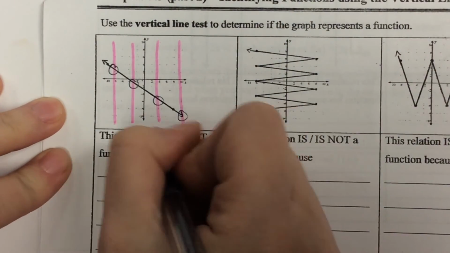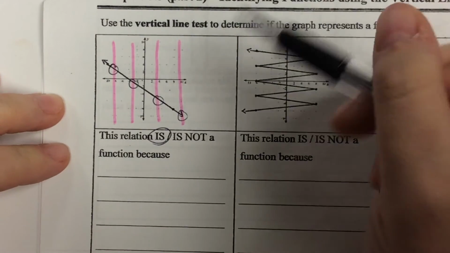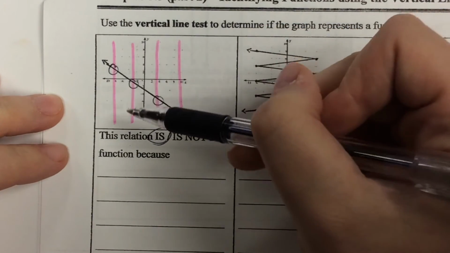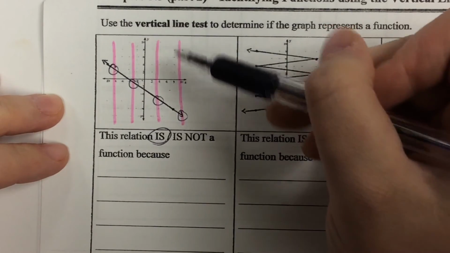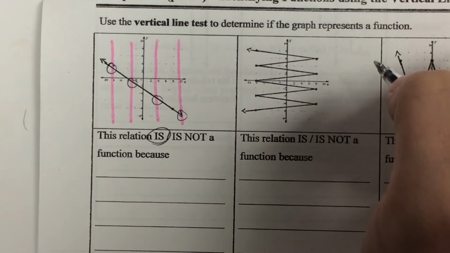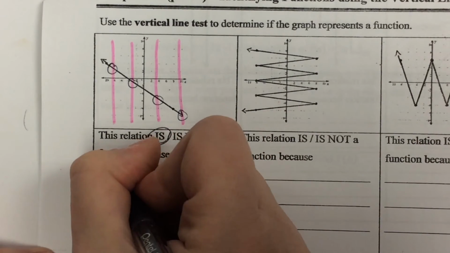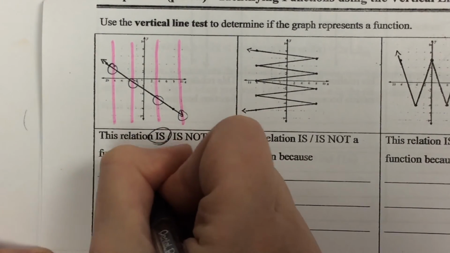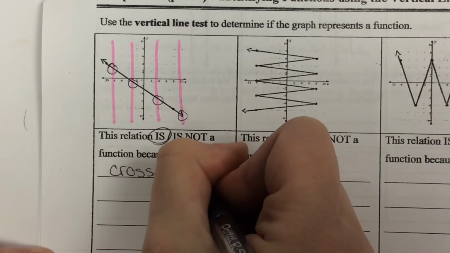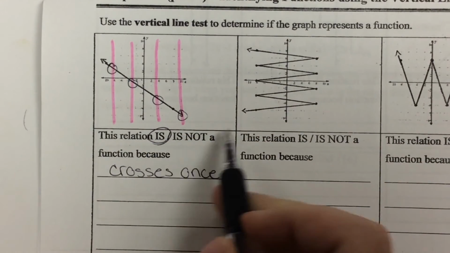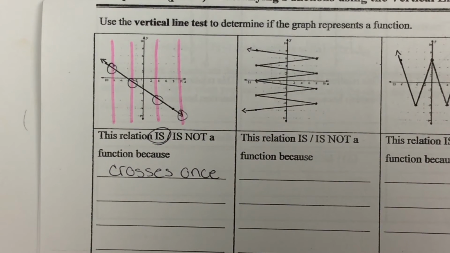That means this is a function, okay? Because no matter where I draw a vertical line, I could do one here, here, in between, off to the side here, it doesn't matter. It will always only cross the graph once, okay? So the relation is a function because it crosses once.